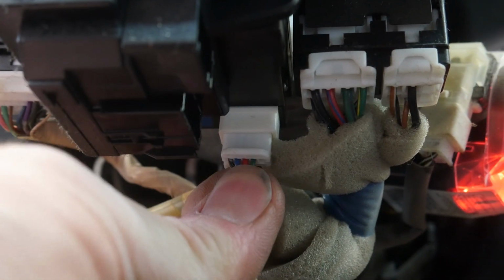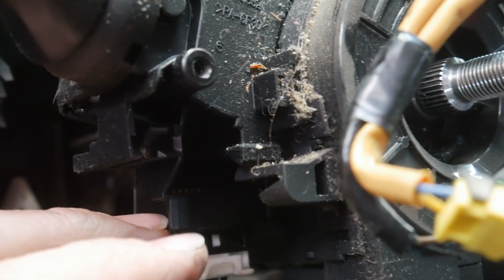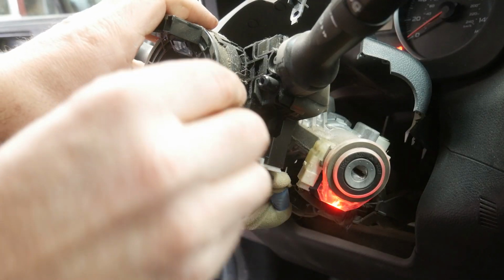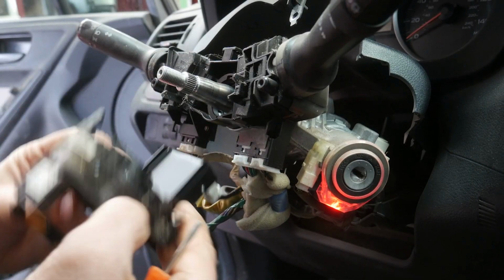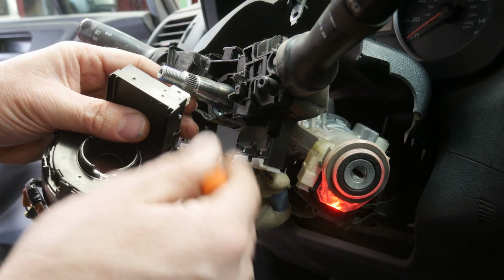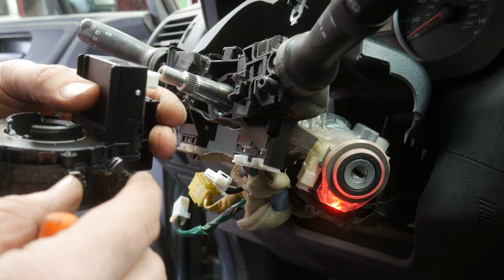I think when we pull the clock spring, the steering angle sensor is going to come with it, and we'll have to transfer it over to the other module. But that can probably be unplugged once we get the clock spring loose. The clock spring has just some spring-loaded latches right there. Should be one up on the top. And one more here. Unplug the steering angle sensor on that other wire. Steering angle sensor needs to be transferred over to our new unit.